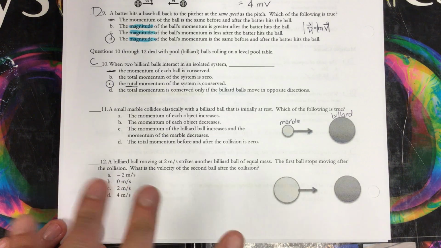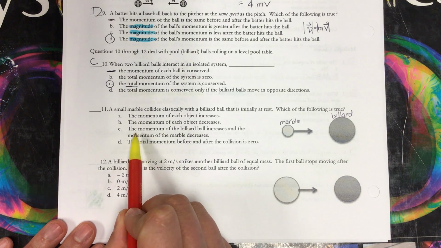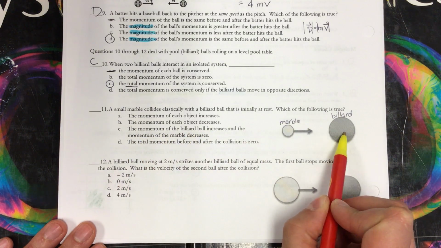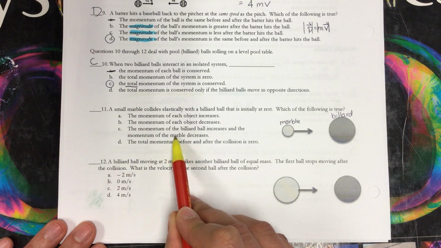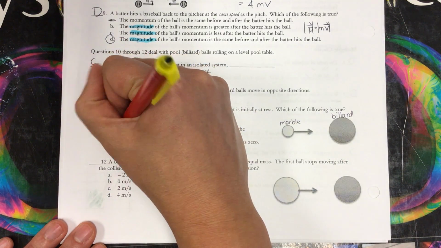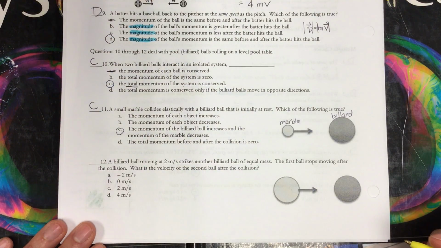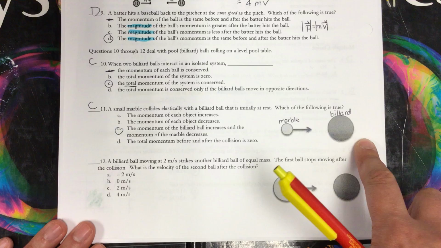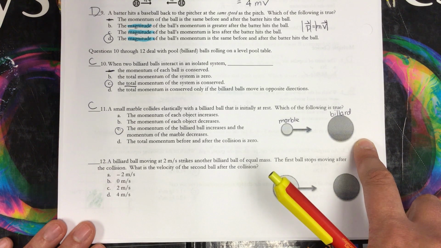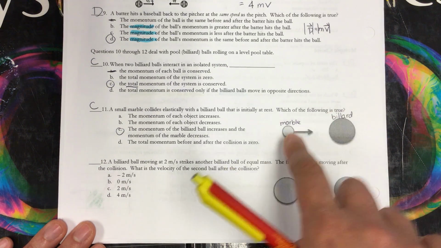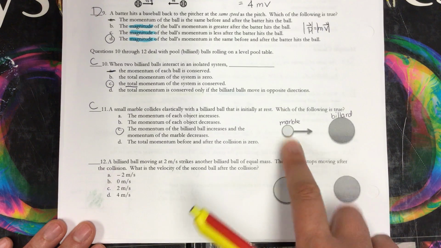Okay, so number 11. This means the momentum of the billiard ball increases, check. The momentum of the marble decreases, check. 11 is C. The momentum of the marble will transfer to the billiard ball, speeding it up. But since it transferred momentum, the marble will slow down and might even reverse direction.